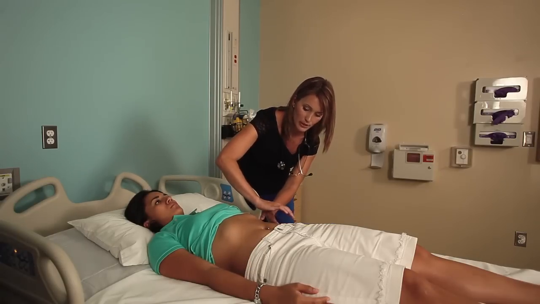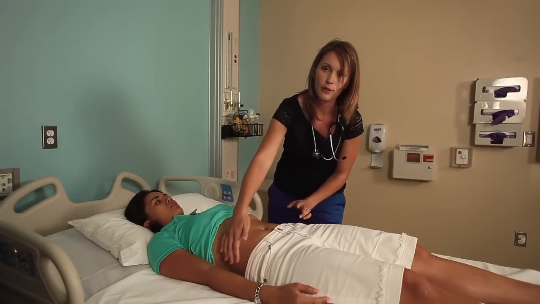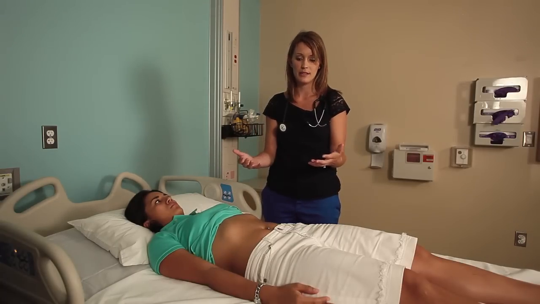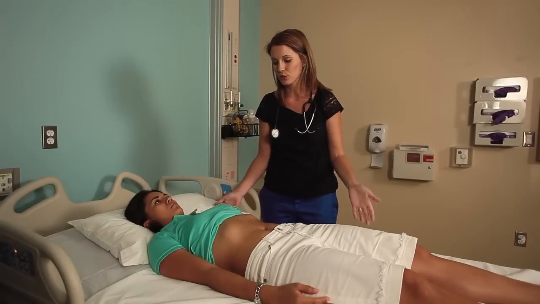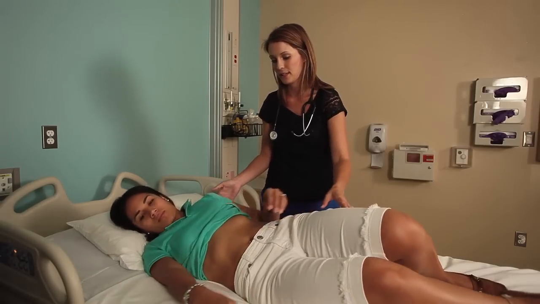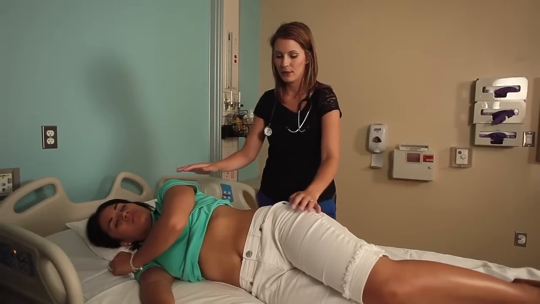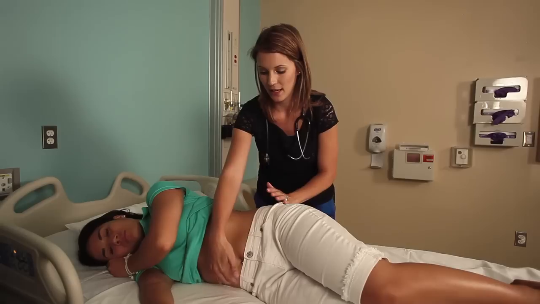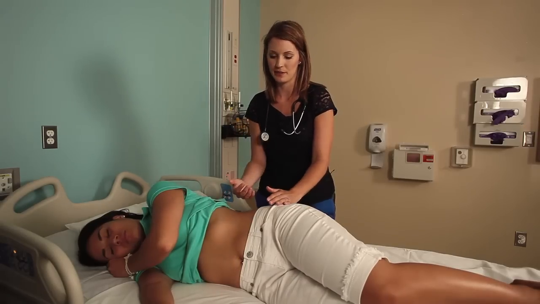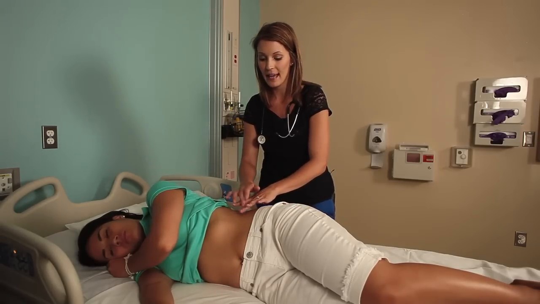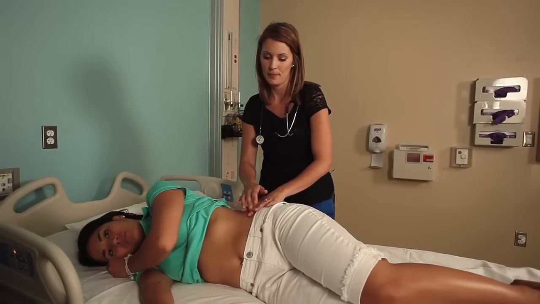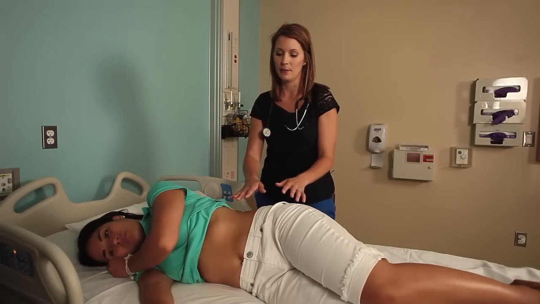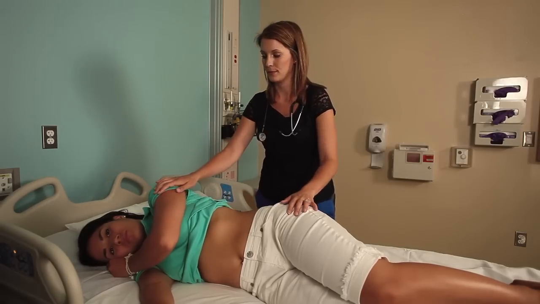Then you would percuss the flank or the borders on each side, and that would be dull because that's where the fluid sits. You would then have the patient roll to one side. Good. In a patient who has ascites, the fluid that was here has now shifted and is all down on the dependent side, because fluid goes where it's dependent. Then you would again percuss the flank here, and you would expect it to be tympanic because the fluid has now shifted. Good, relax.